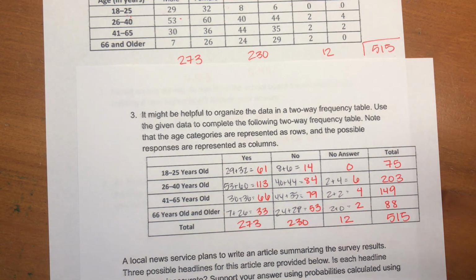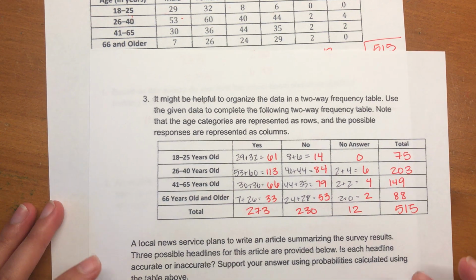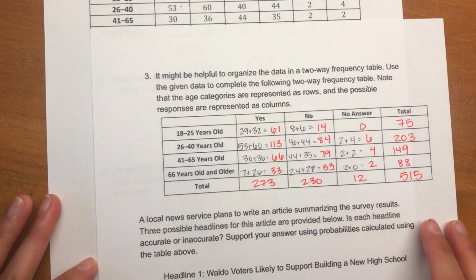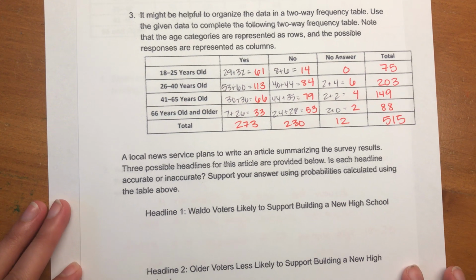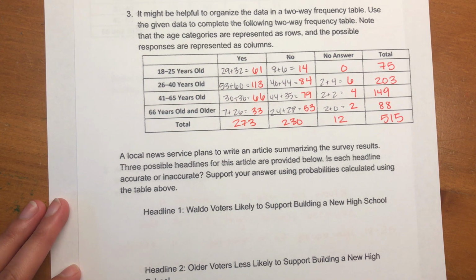Okay? If I'm going too fast, just pause the video so that you can take a second to breathe. Okay, so we've completed our relative frequency table. Nope, we have completed a frequency table. And now we're going to analyze this data. We do not have a relative frequency table.